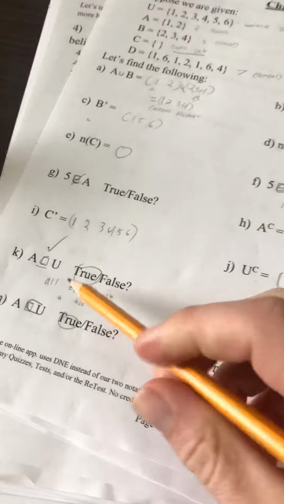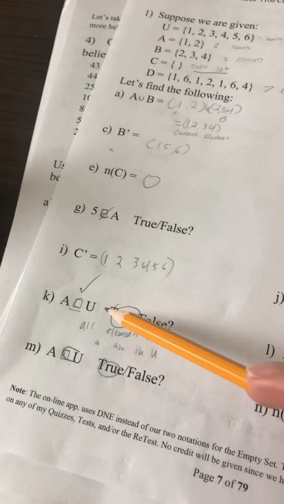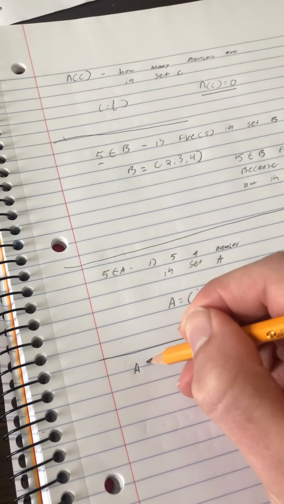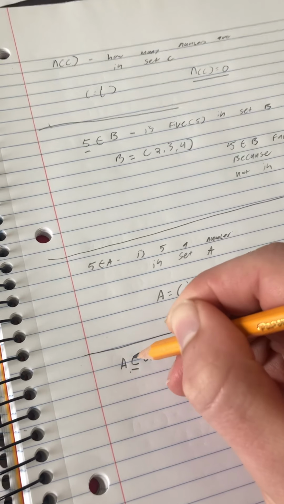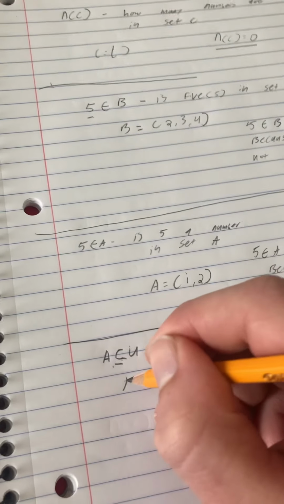Moving on to our next question, A subset U, I apologize. Let's go ahead and write out that problem. A subset U. A little more clean there. Before we dive into that problem, we have to figure out what we're working with.